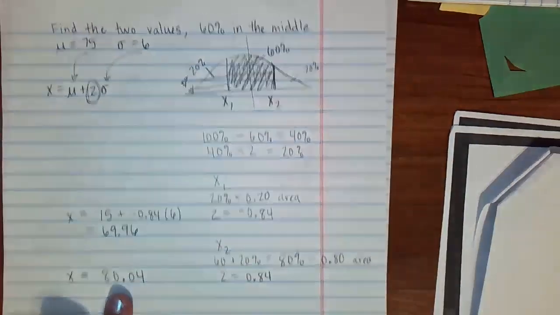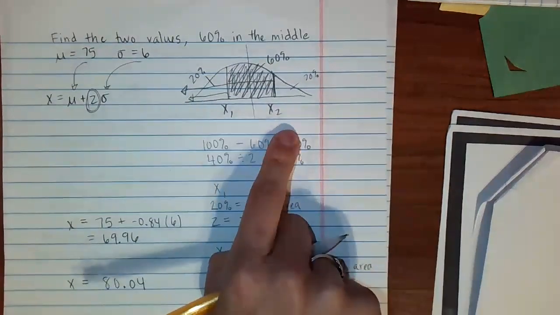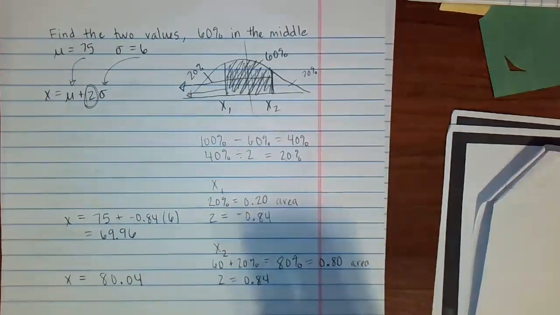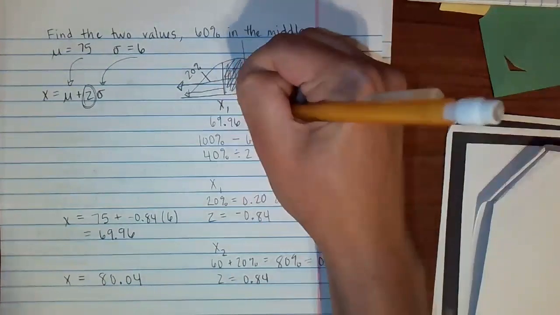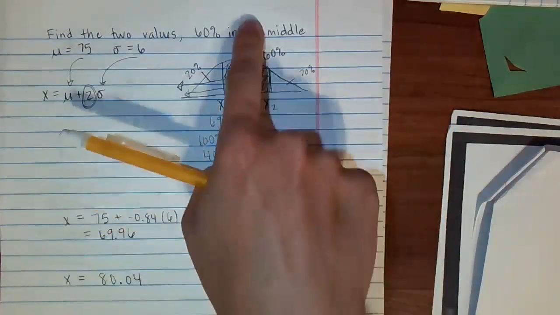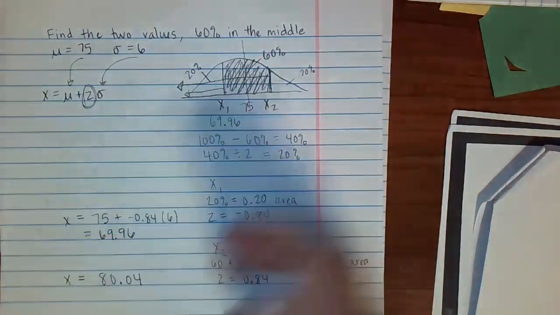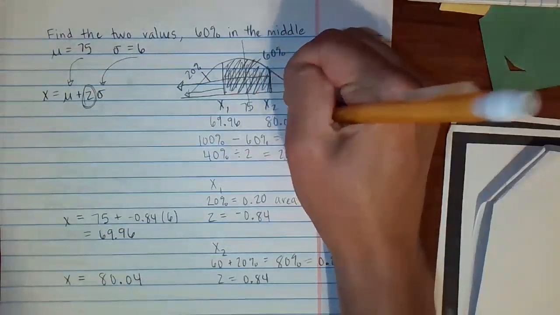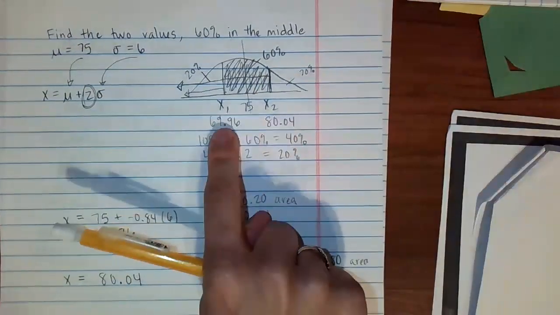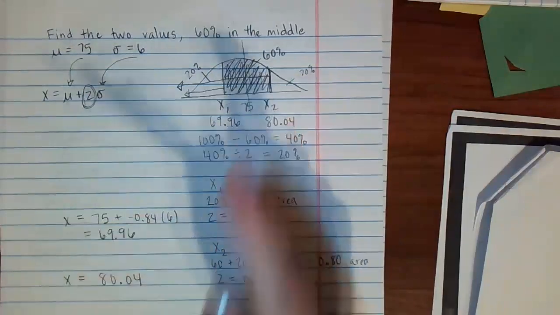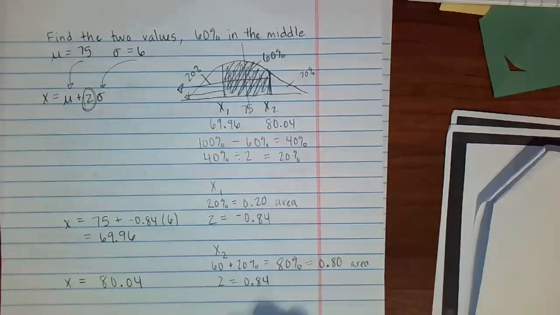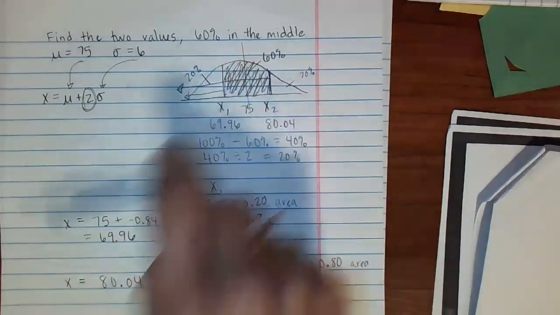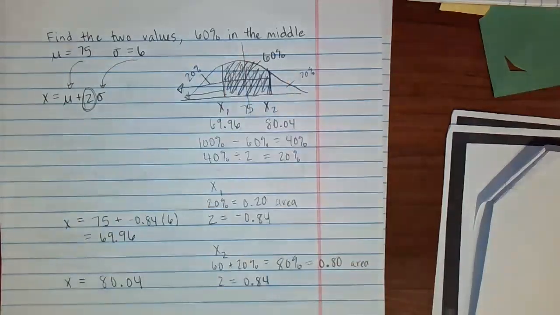So here are our two values for x1 and x2. A good little quick check if you're like, man, I'm not sure if this is correct. Look, 69.96 is to the left of our mean. Our mean is right down the middle, 75, and look on the right side, 80.04. So that's a good sign if we're getting a value to the left of the mean and to the right of the mean, okay? All right, so that's how you find two values when you're given the percentage of data between the two values.